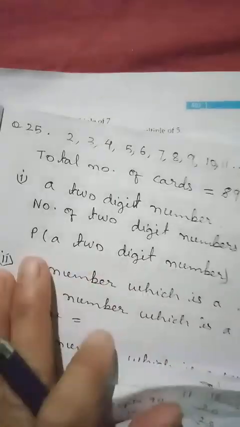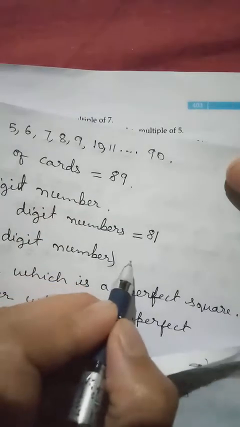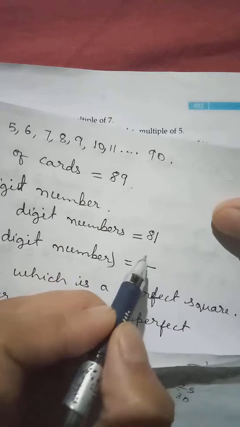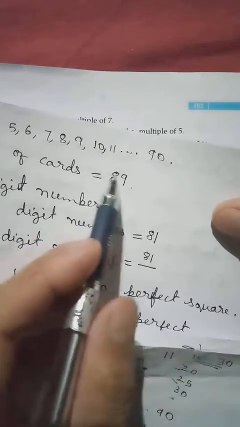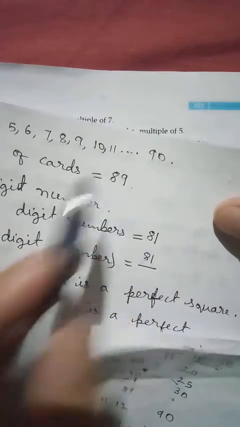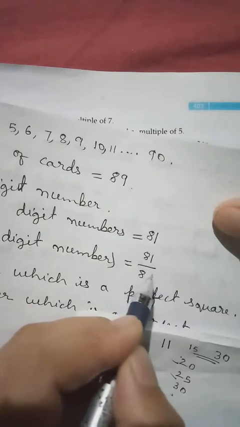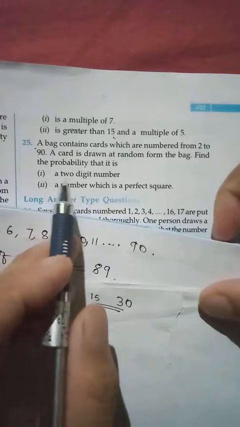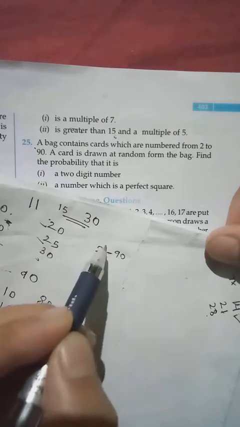So the probability for a 2-digit number, the favorable outcome is what we want, which is 81, and the total number of numbers we have is 89. Okay, then next we have to find a number which is a perfect square. The same way, between 2 up to 90, we have to take the perfect squares.